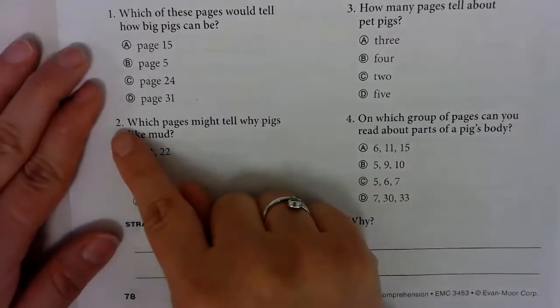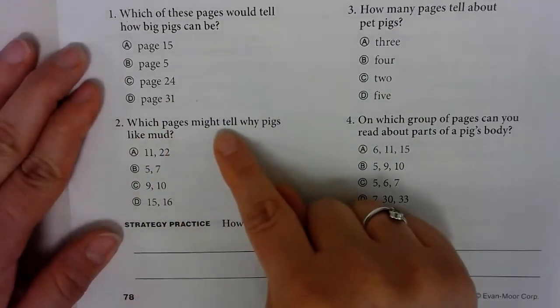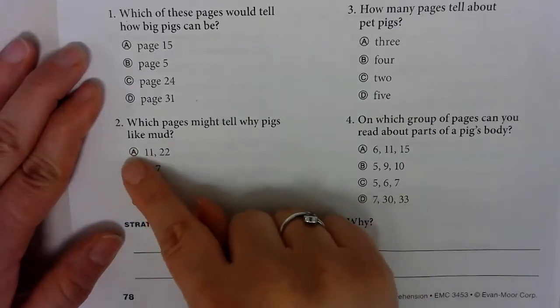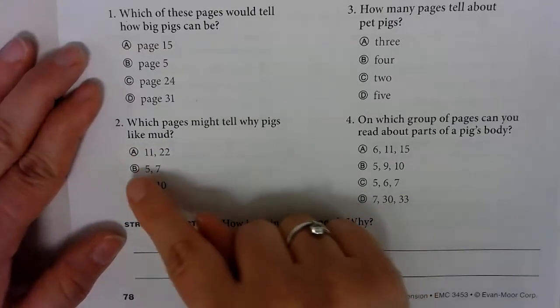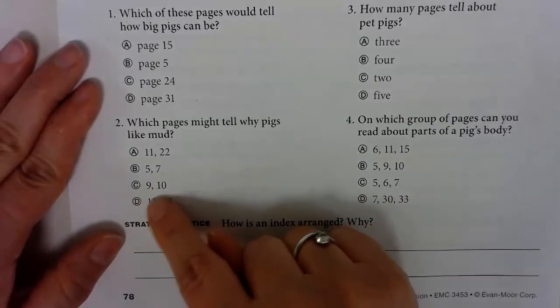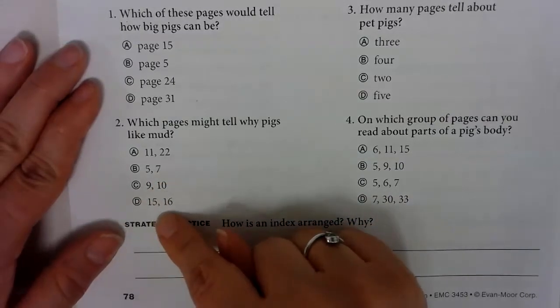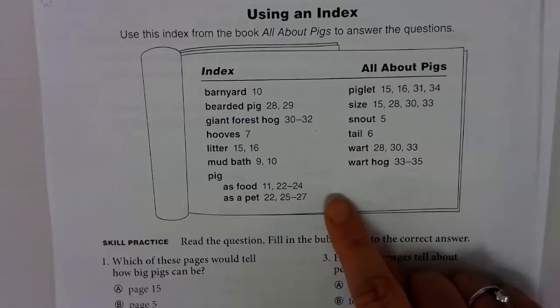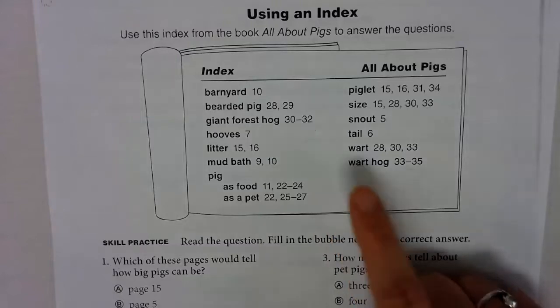Question number 2. Which pages might tell why pigs like mud? A, 11 and 22, B, 5 and 7, C, 9 and 10, D, 15 and 16. Go back to the index and find out what pages might tell why pigs like mud. Pause the video if you need more time.